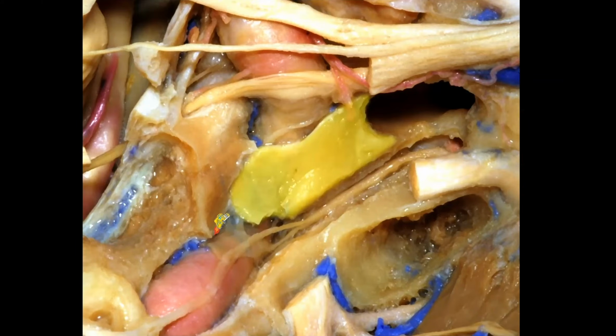I see there are some questions that came in. I'll answer quickly. The question is, is the GSPN the same nerve as the nerve of the pterygoid canal? Yeah, so there are 3 different nerves here. There's the deep petrosal, the lesser petrosal. The GSPN comes in, joins with the other, and becomes the nerve of the pterygoid canal, the Vidian nerve.